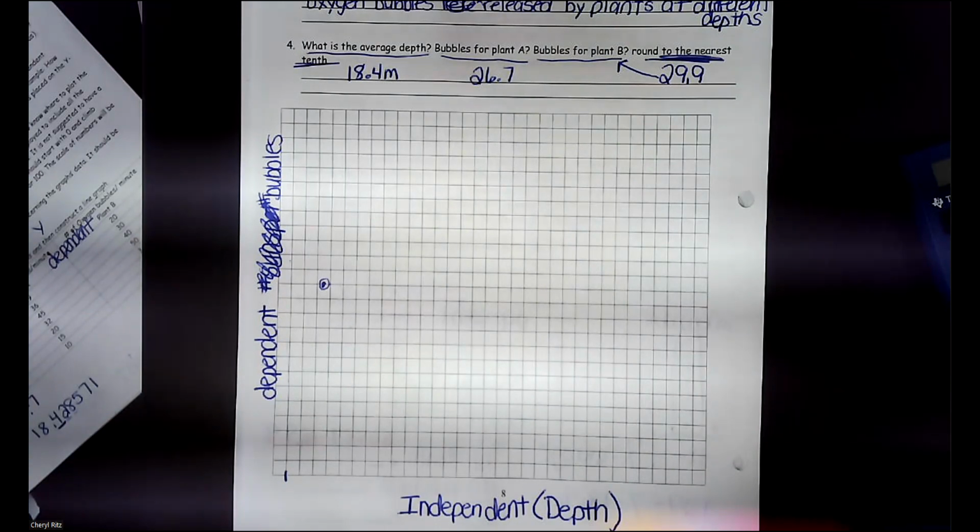Anybody remember some of the rules for numbering the axis? What do you count by? Let's start there. What could count by twos? Could count by anything else?